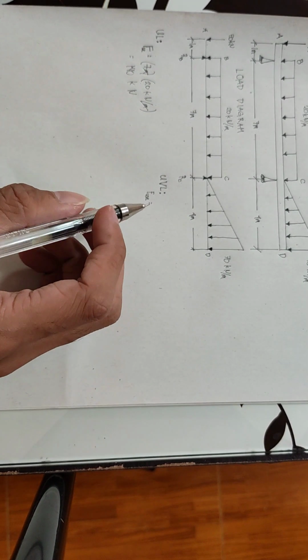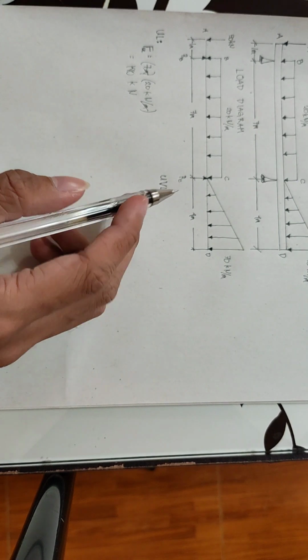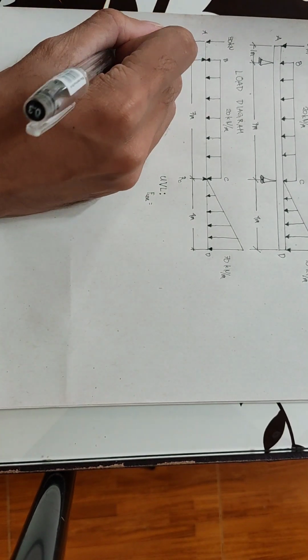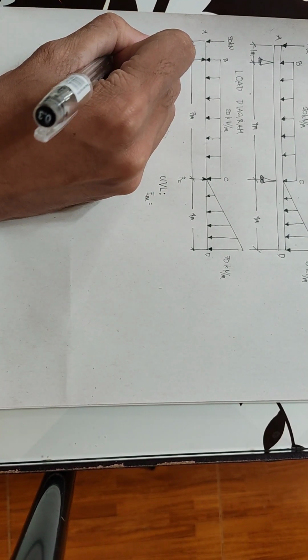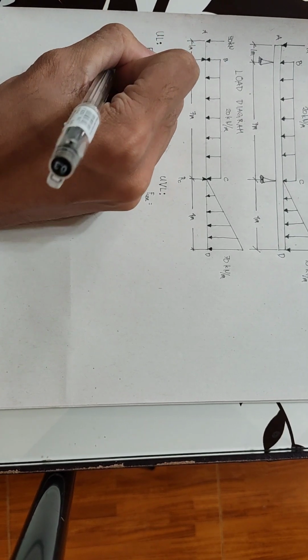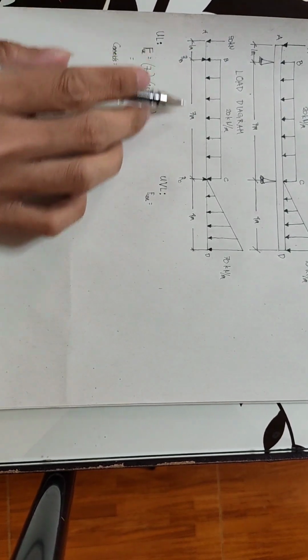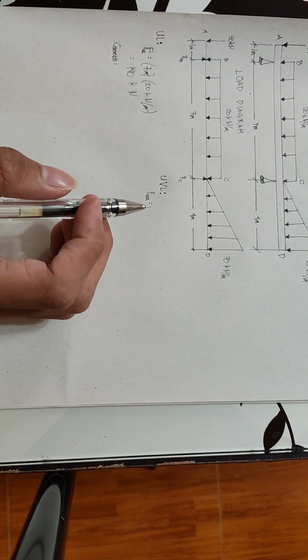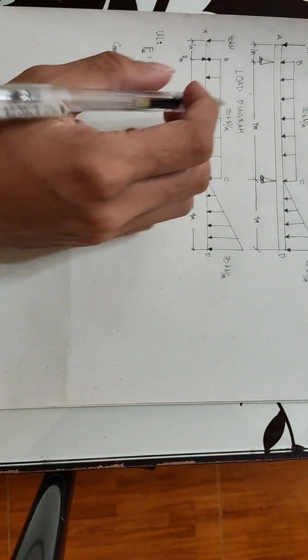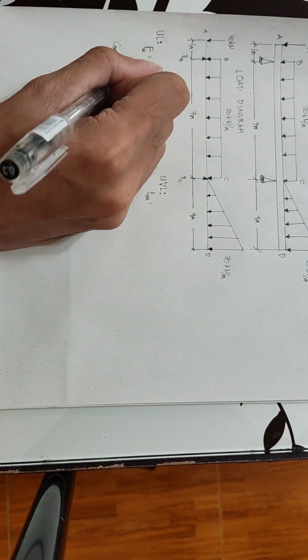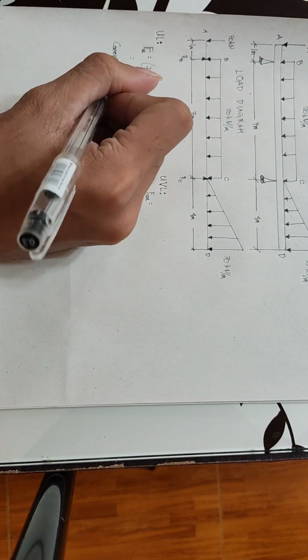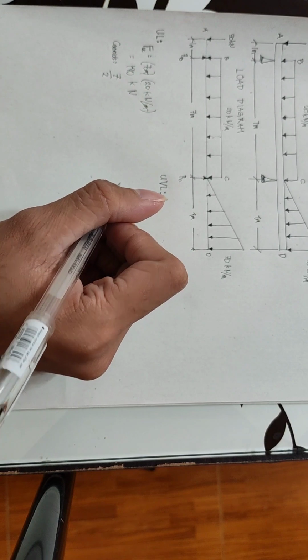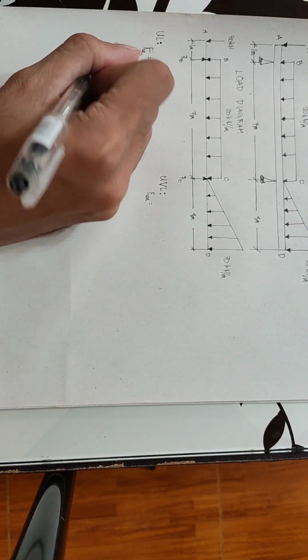And we will also solve for its centroid. Since it is a rectangle, we just divide its length by 2. It has a length of 7 meters.